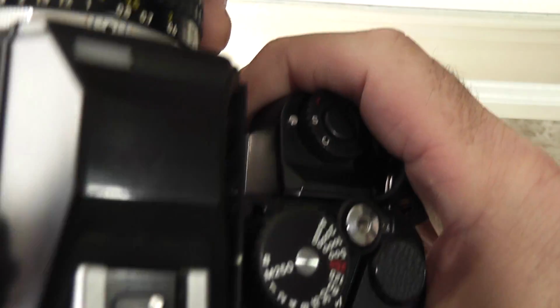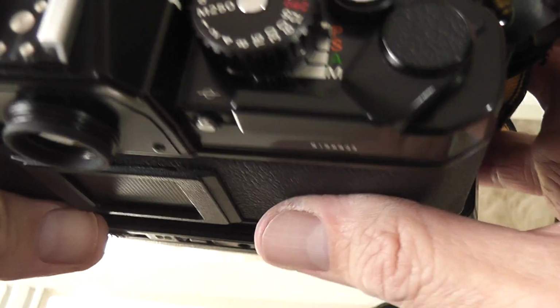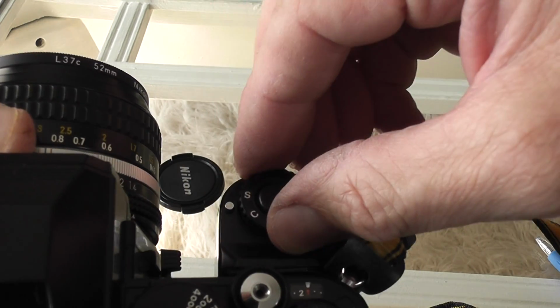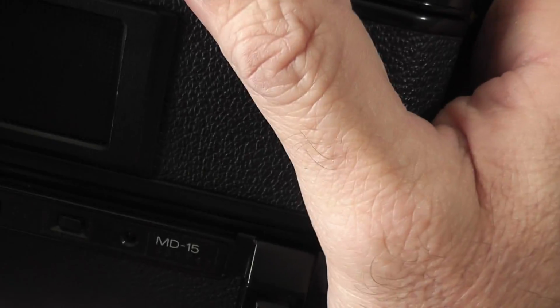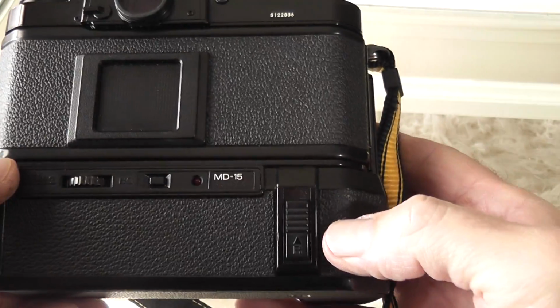I don't think it's going to be working. Doesn't seem to want to work at the moment. Let's try again. Into continuous. Is it working? I think there's an intermittent fault on this drive actually. I don't know if it's something to do with the contacts. But it's not working for me. Sorry about that. I can't show you the drive working.